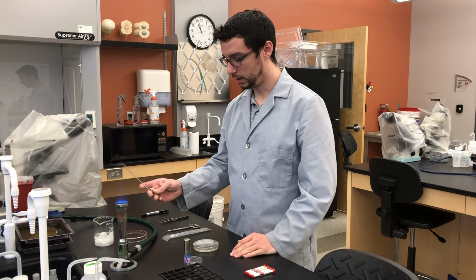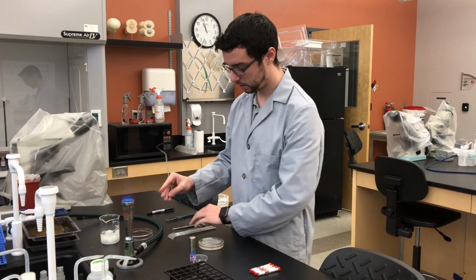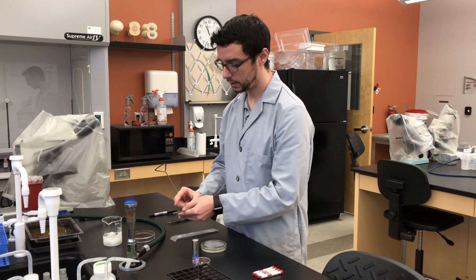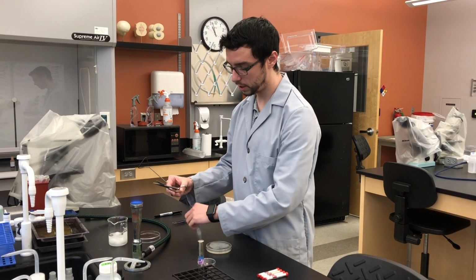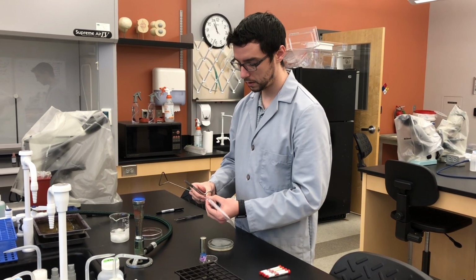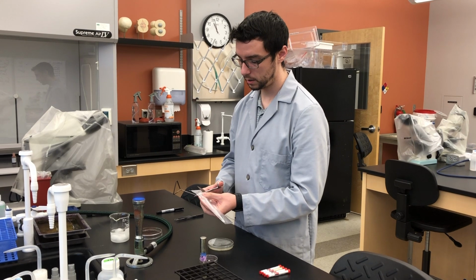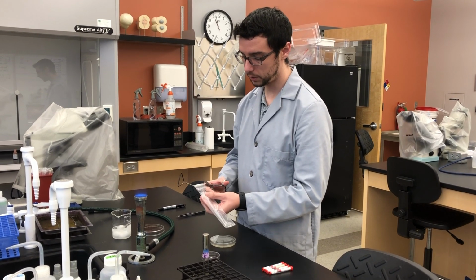While we're waiting, we're going to be very careful and not contaminate our spreader, but we're going to go ahead and open up our sterile transfer pipette.